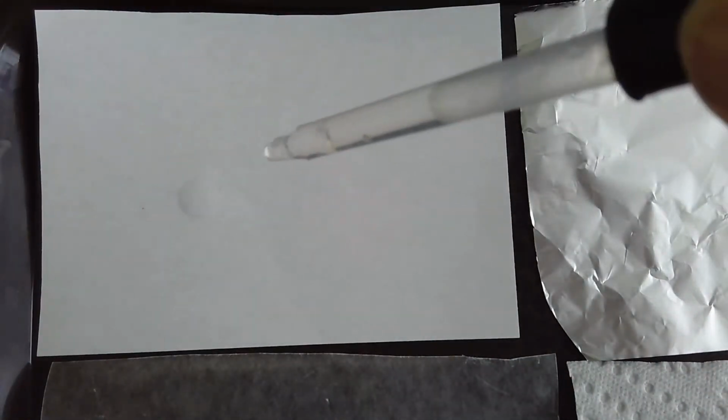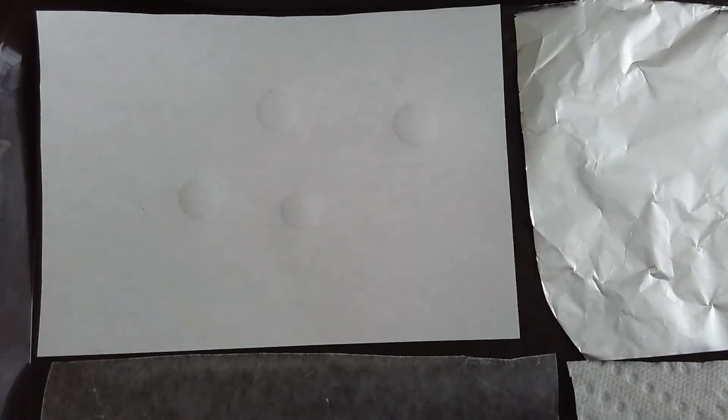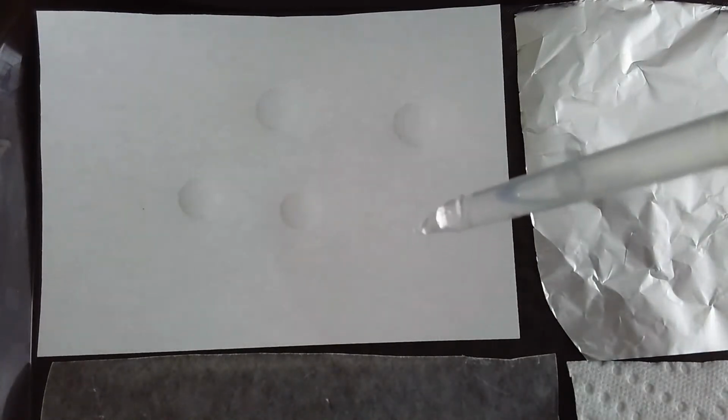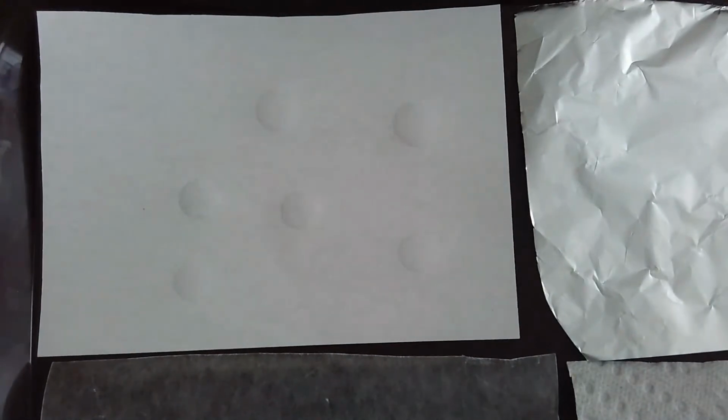Now, let's see what happens over here on this piece of white paper. Oh, it's not being absorbed into the paper. Just kind of sitting there. It's not like the paper towel. A little bit different. Interesting. And now let's see what happens when it goes on the piece of aluminum foil.